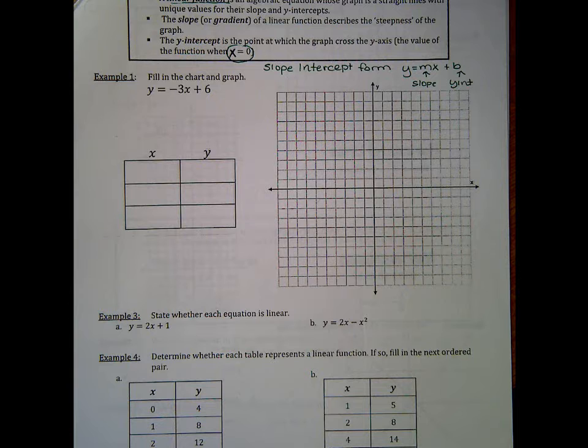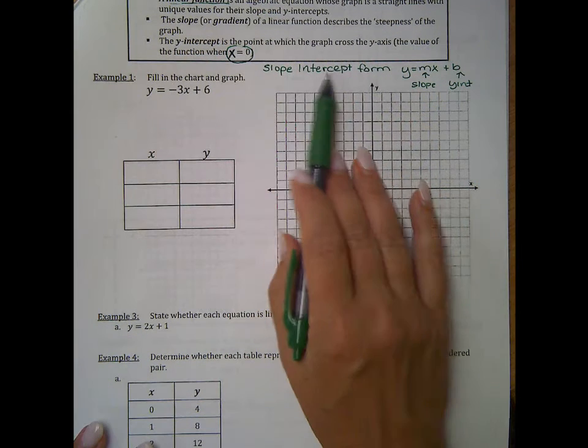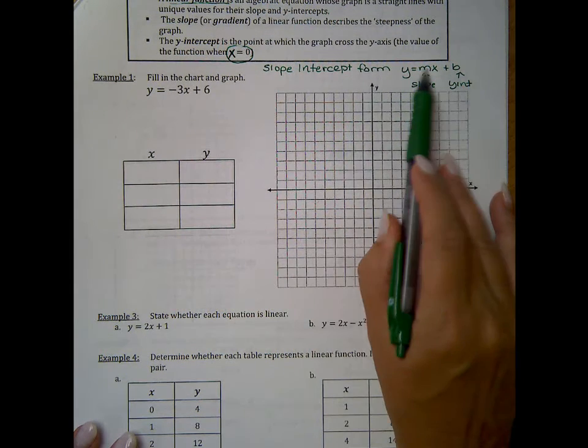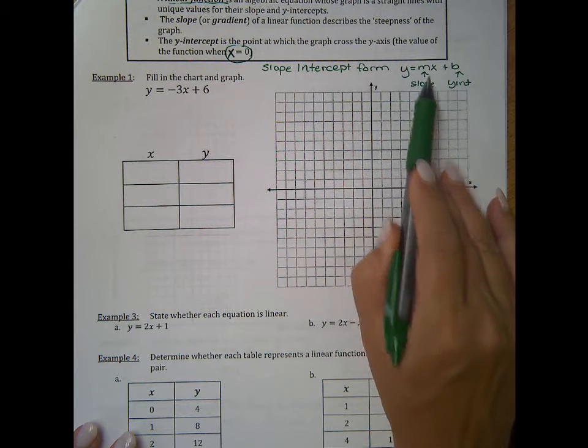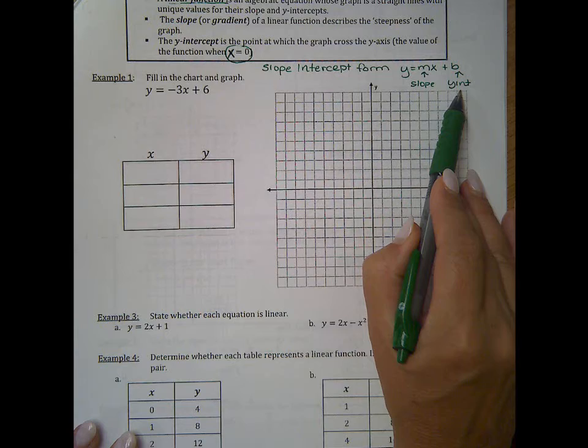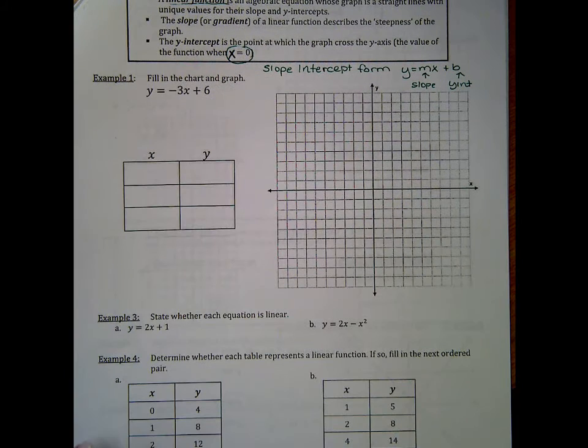Okay, so first of all, you already know that the slope-intercept form of a line is y equals mx plus b, where m, the number that comes in front of x, is the slope, and b is the y-intercept. So using that, we would really be able to graph this line very easily.